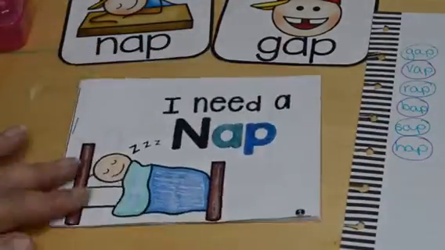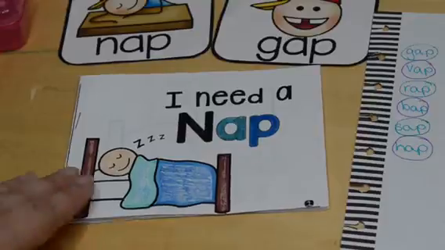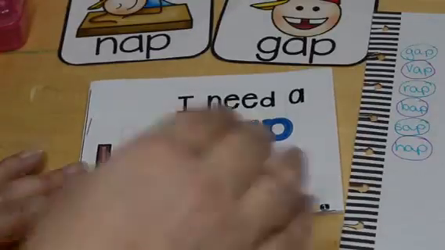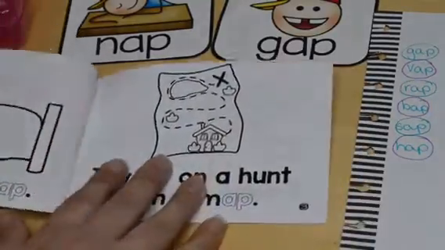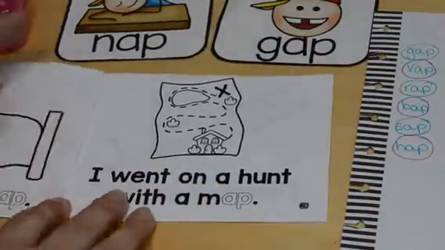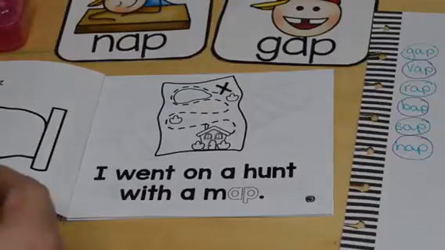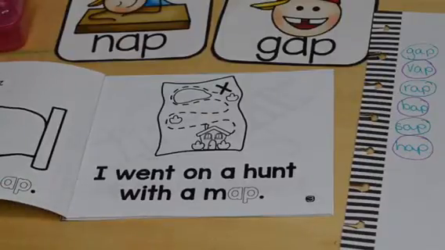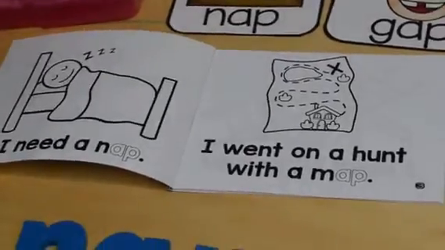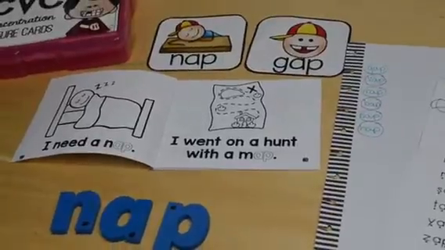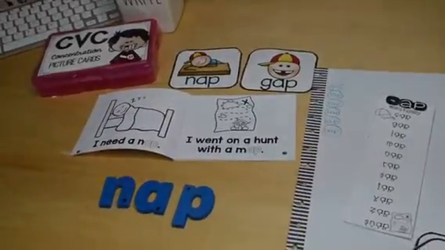While you're pulling that, you can also pull the reader that goes with the ap word family, I Need an App. Your students can focus on not only reading, but if you wanted to go a little further, they could also work on building the words as they come across them in the story. So those are just a few different activities that you and your students can do while working with the concentration cards.